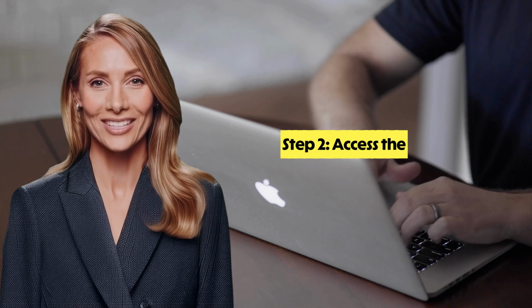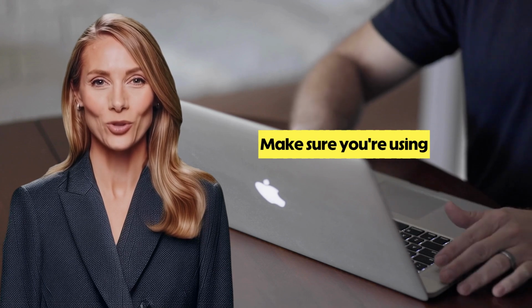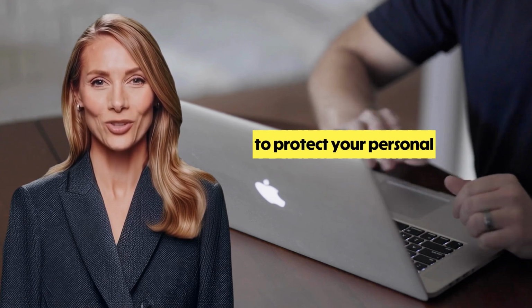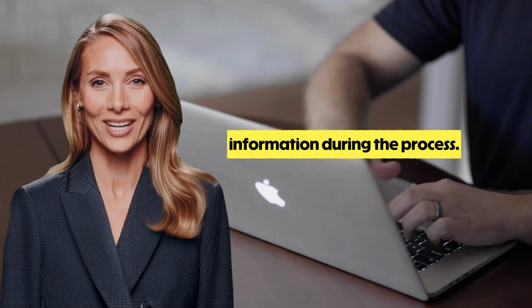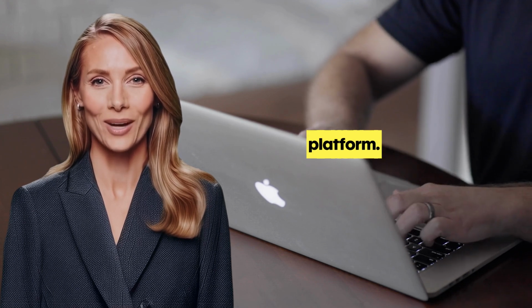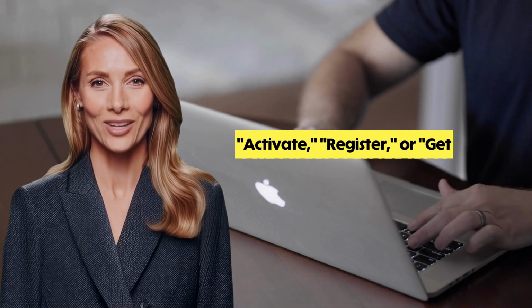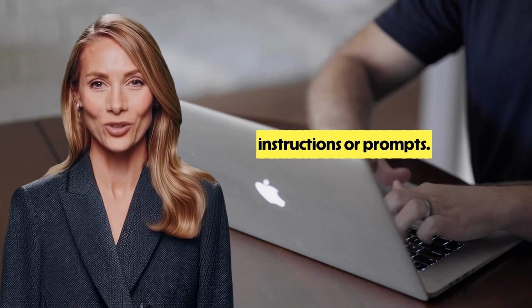Step 2. Access the appropriate platform by opening your web browser or mobile app. Make sure you're using a secure internet connection to protect your personal information during the process. Step 3. Locate the activation section within the platform. This is typically found in your account settings, under a menu labeled Activate, Register, or Get Started. Look for clear instructions or prompts.